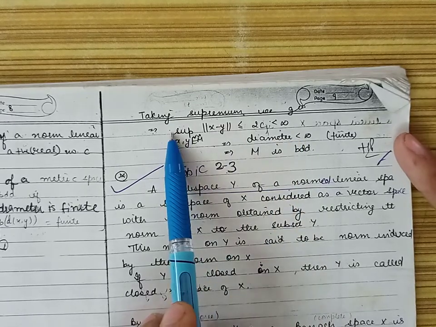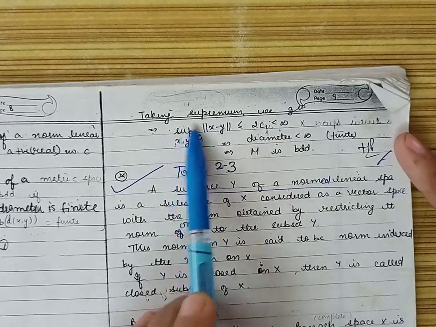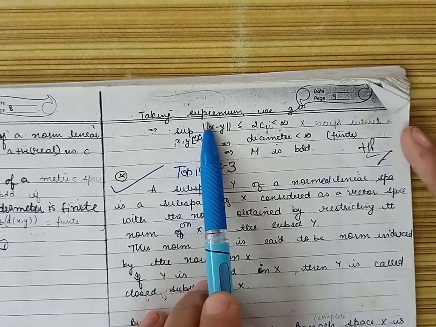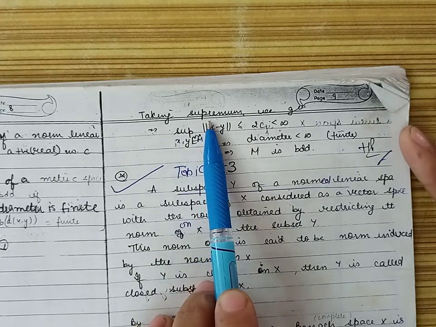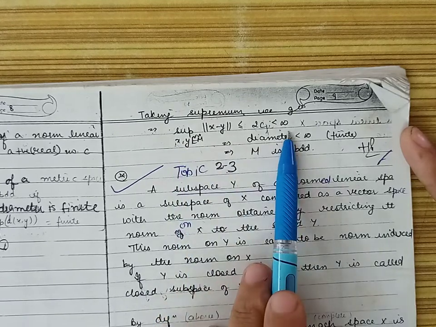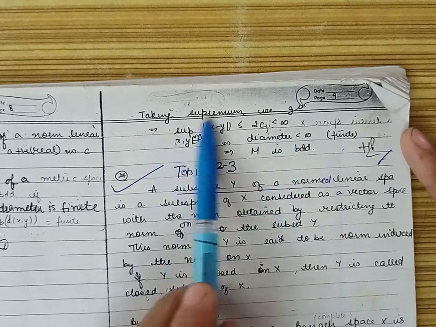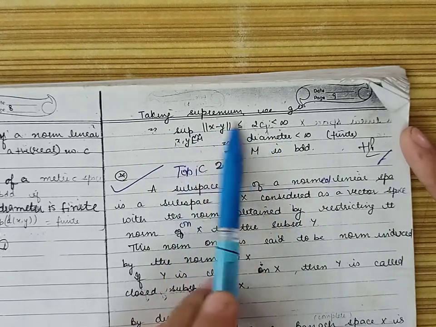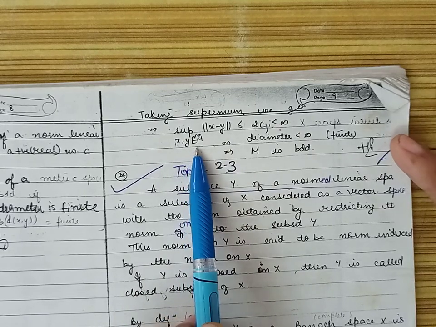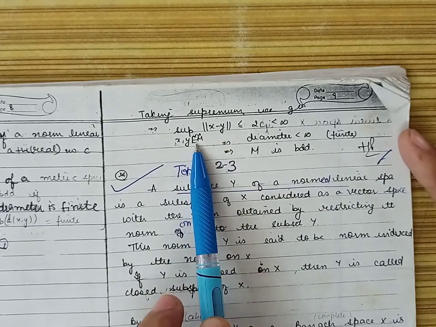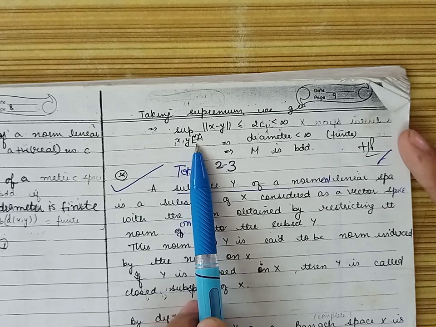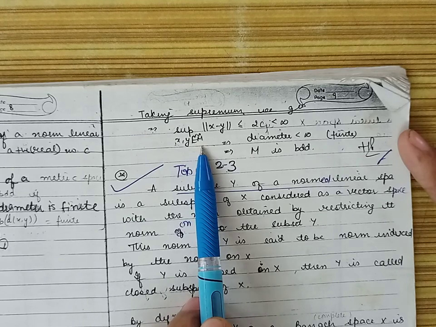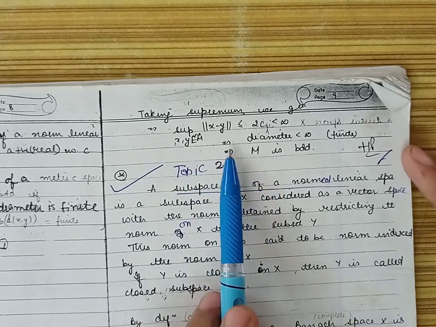So we have obtained that the supremum of the set of the distances between any two elements of M is finite. By definition, this is the diameter of M. So we have proved that the diameter of M is finite. So we can say that M is a bounded subset of the normed linear space X.